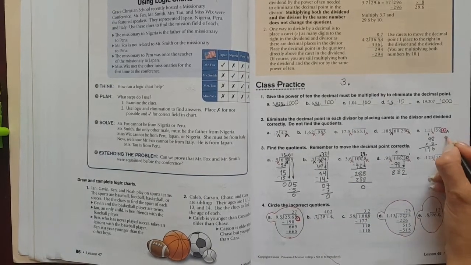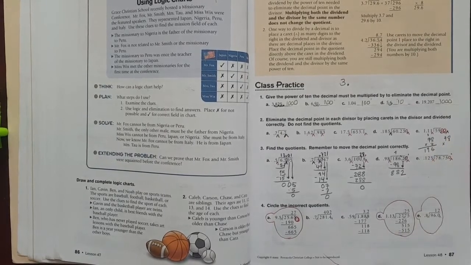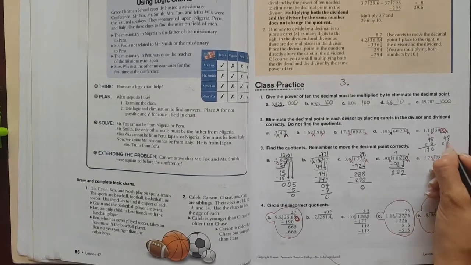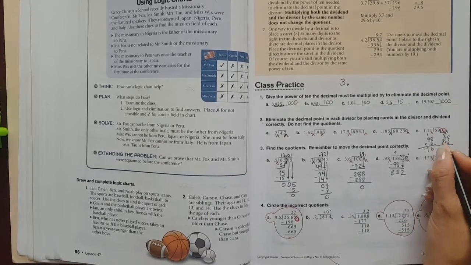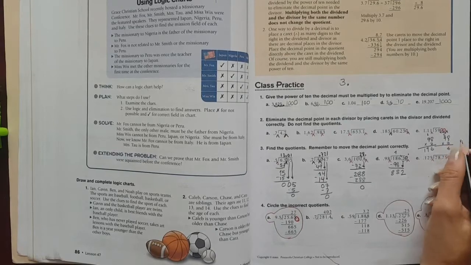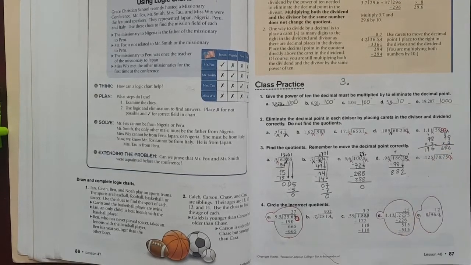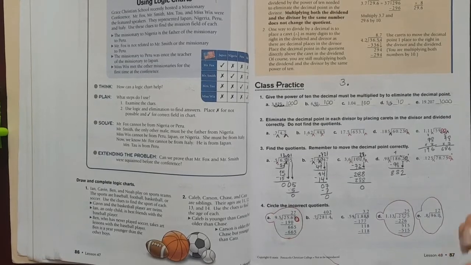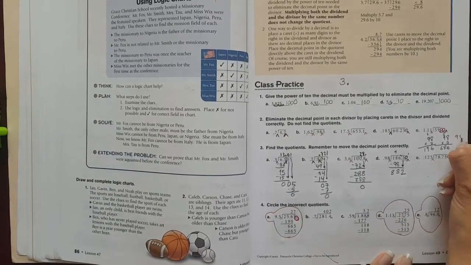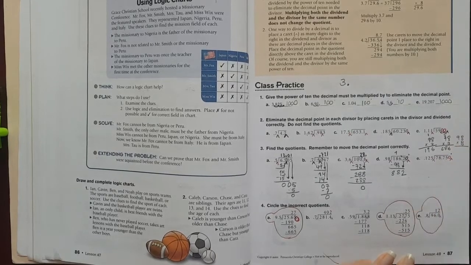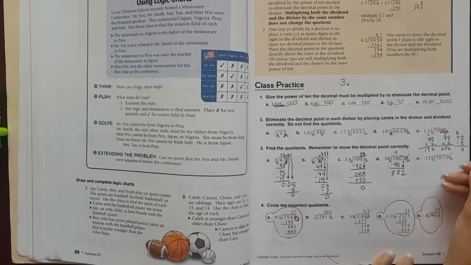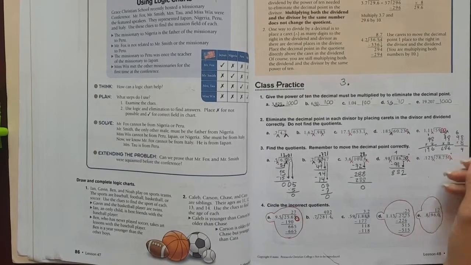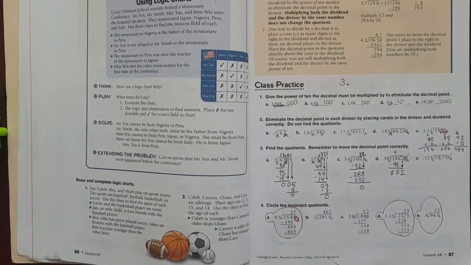We need to do it here. 98 multiplied by, I will say that by 7. Let's try it. 7 multiplied by 8, 56. I carry 5. 7 multiplied by 9, 63. Plus 5, 68. Can we use another one? So here, 98 multiplied by 8. 8 multiplied by 8, 64. I carry 6. Yes? 8 multiplied by 9, 72. Plus 6, 78. Do you think it is enough?